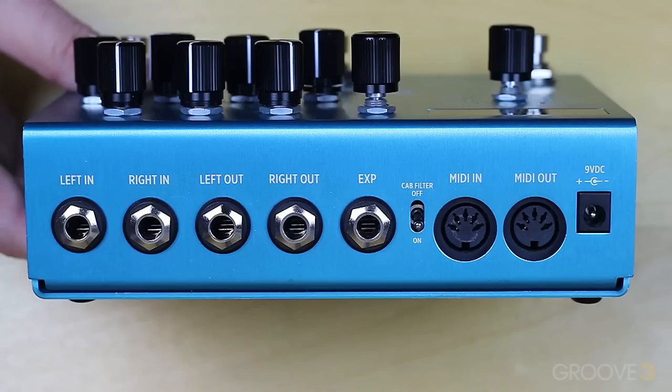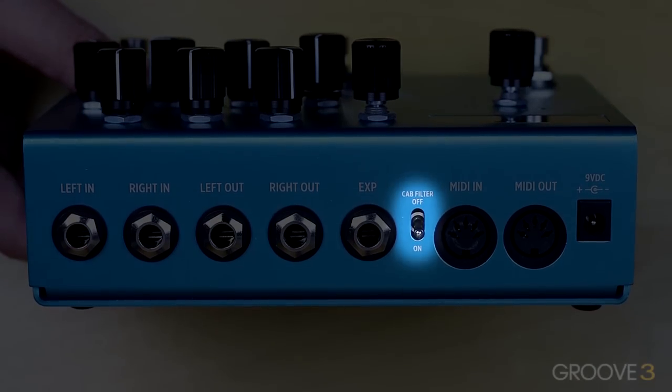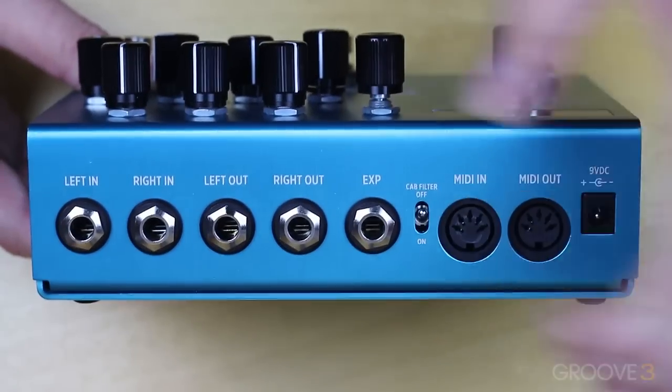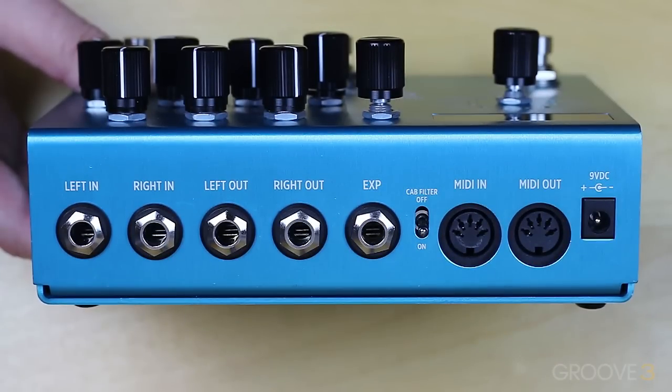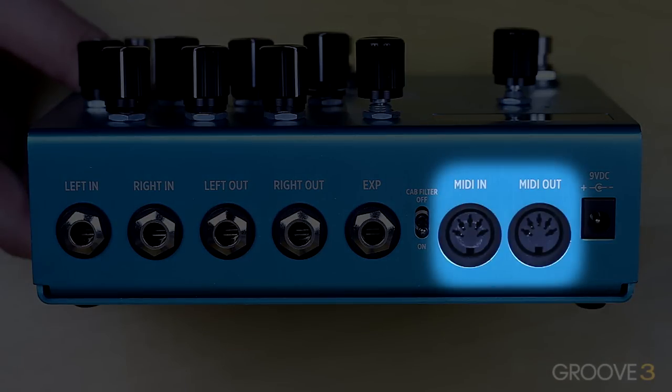To the right of the expression pedal input is a cabinet filter switch. This basically emulates a guitar speaker cabinet. So if you're plugging directly into a PA or recording directly, you can use this to sound more like you're playing through an amp. Finally, you've got MIDI in and MIDI out.